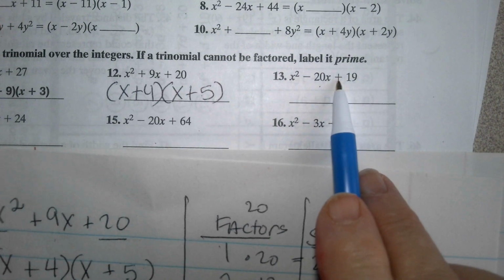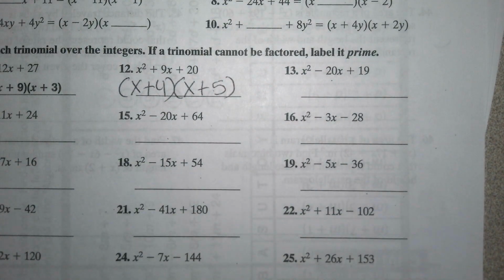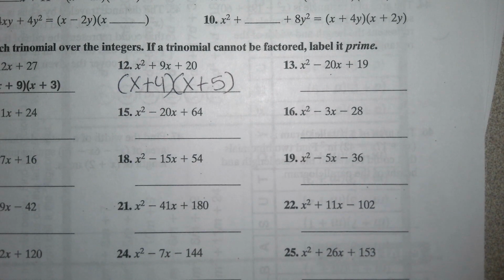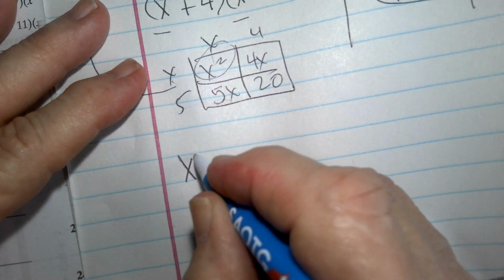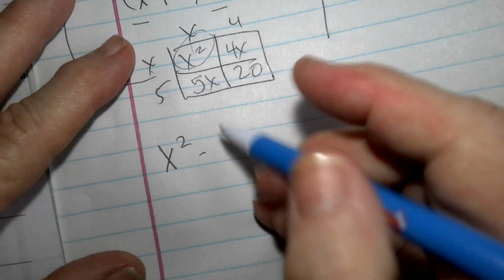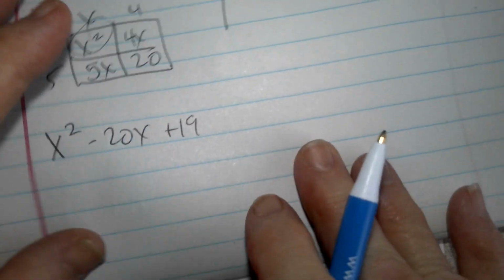All right, so on this one, I'm going to do the number 13. I'm not going to write down, well, maybe I should, because you probably need some notes. x squared minus 20x plus 19.